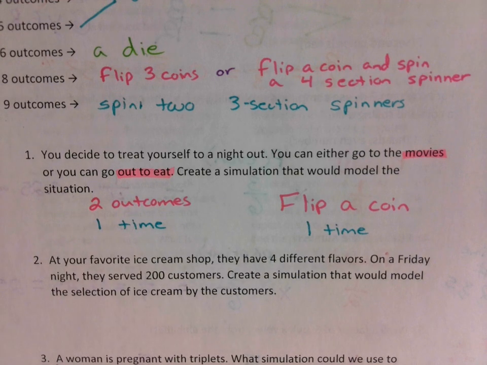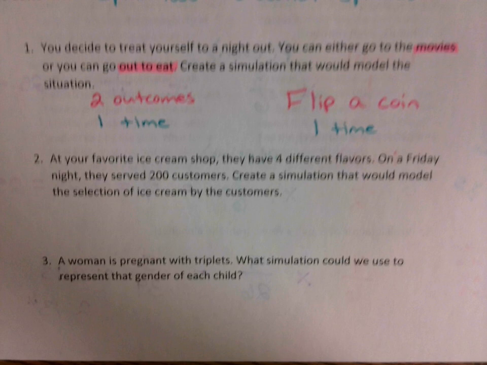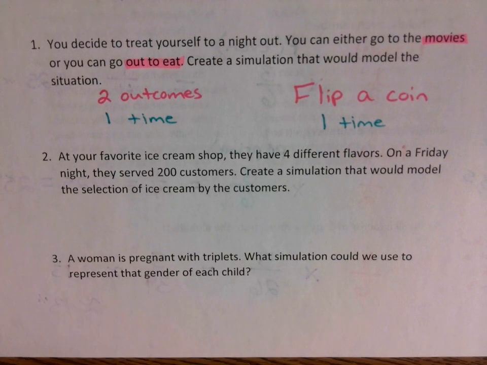All right, taking a look at problem number 2. At your favorite ice cream shop, they have 4 different flavors. On a Friday night, they served 200 customers. We want to create a simulation that would model the selection of the ice cream by the customers. How many different options do we have? 4.